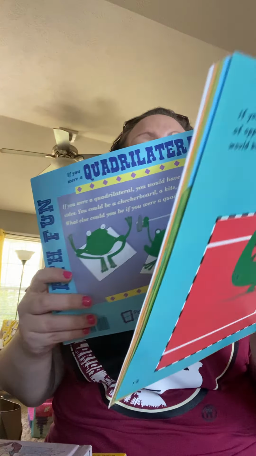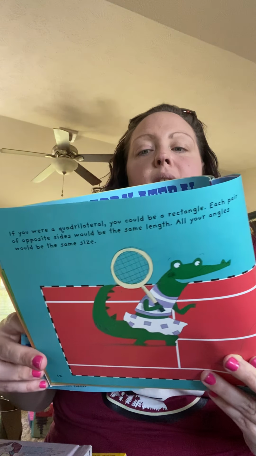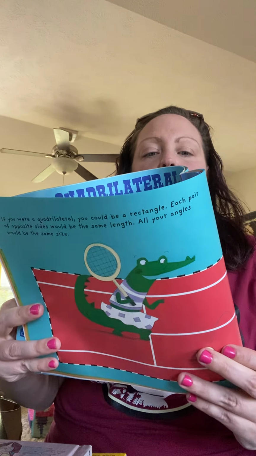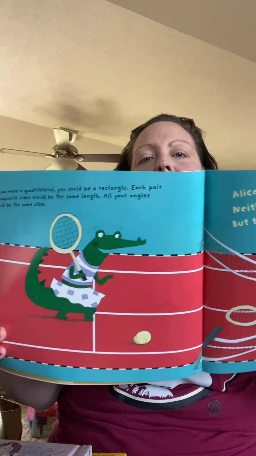If you were a quadrilateral, you could be a rectangle. Each pair of opposite sides would be the same length, and they're actually parallel to each other. All of your angles would be the same size. A rectangle has 4 90-degree angles. Alice plays tennis with Anna. Neither one of them plays well, but they both have a blast.